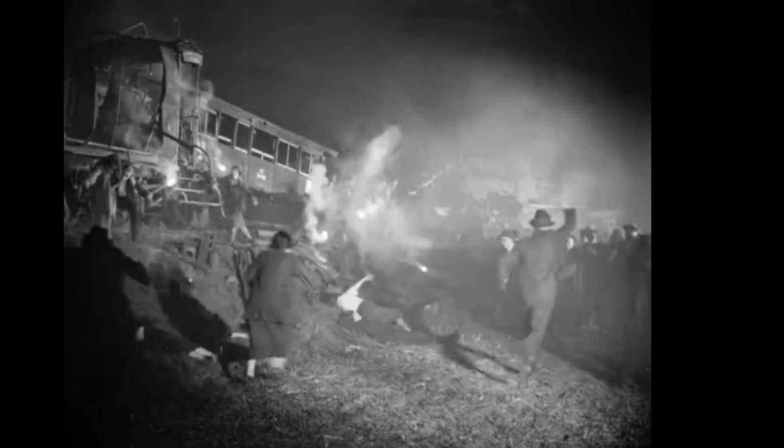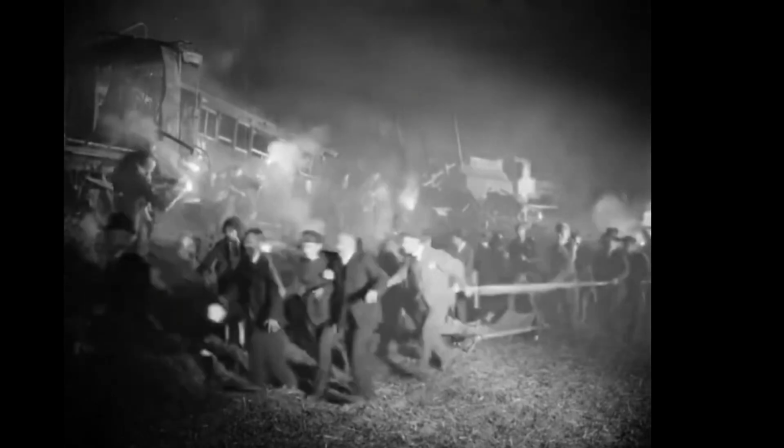There is light, the searchlight of the locomotive that's come to help after two locomotives have hit head on. The confusion, the twisted metal, the people running around with flares looking for the injured and the dying in this twisted, broken machinery is pure German Expressionism.